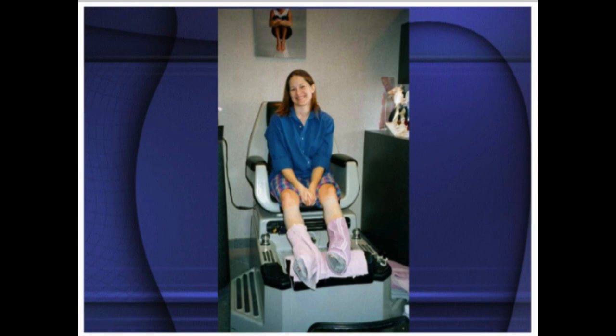So I love to go to the pedicure. I do, but I try not to shave right before, and if I have a wound, I wait until it's healed.